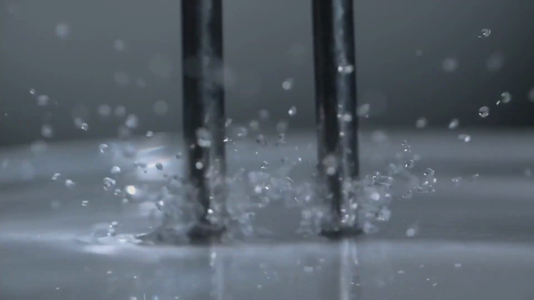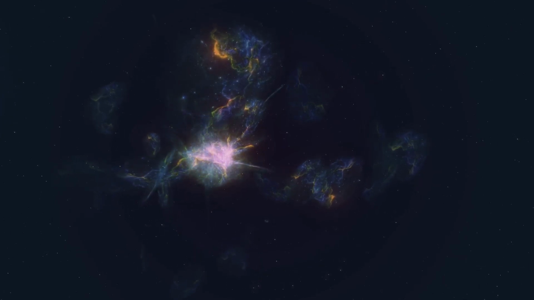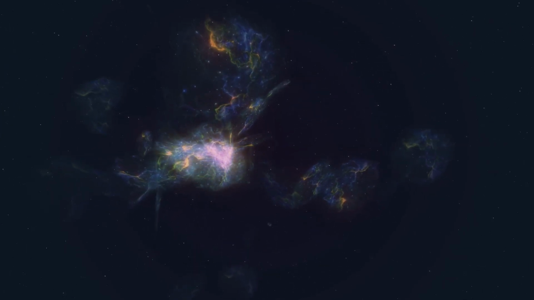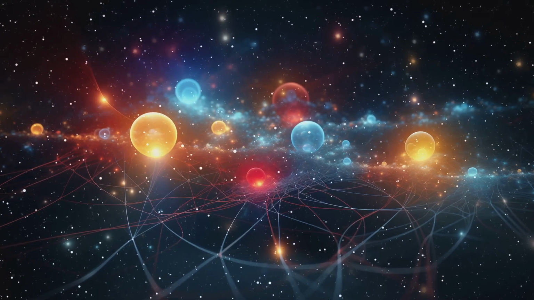Just as the frequency of a sound wave determines its pitch, the frequency of space-time vibrations could determine the properties of everything in the universe. These vibrations might dictate the formation of galaxies, the behavior of particles, and even the very laws of physics themselves.